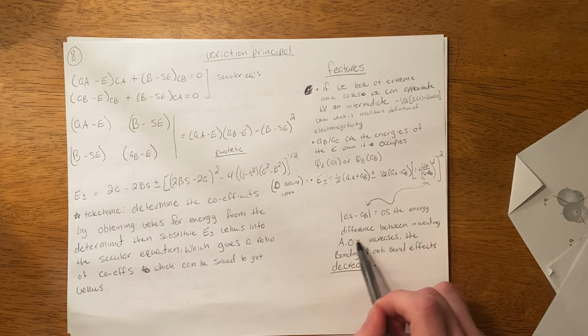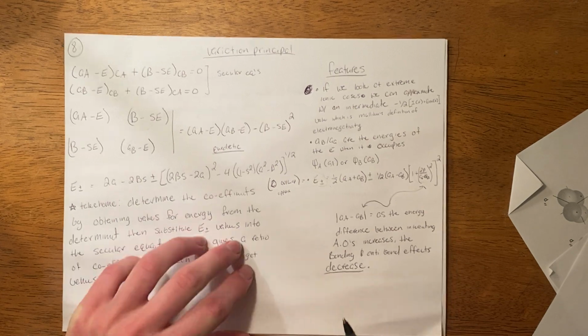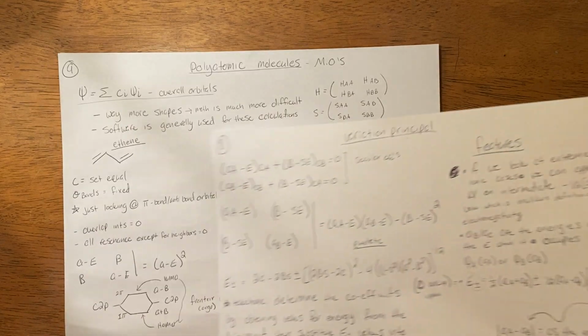As the energy difference between interacting atomic orbitals increases, the bonding and anti-bonding effects decrease. So we want atomic orbitals with similar energy if we want the strongest bonding and anti-bonding effects.